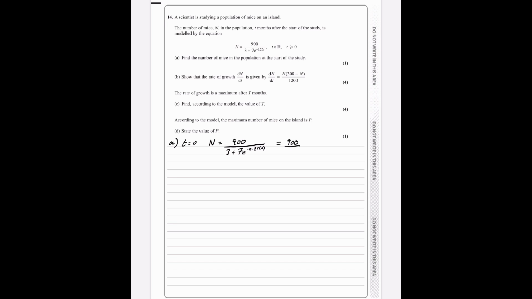And 900 over 10, we don't need a calculator for that. It means there are 90 mice at the start. Then for B, I considered doing this using the quotient rule. That's absolutely fine. If you've used the quotient rule, you can do it that way. Thought I'd switch it up and use the product rule here. Not entirely sure that's made it easier, but it is an alternative, perfectly legitimate way of doing it.